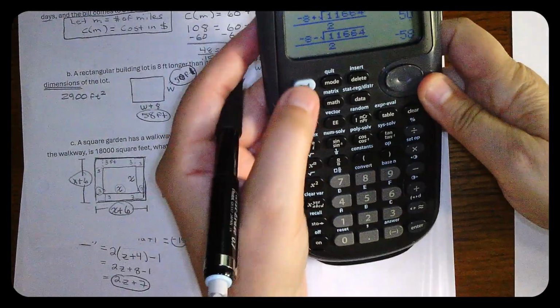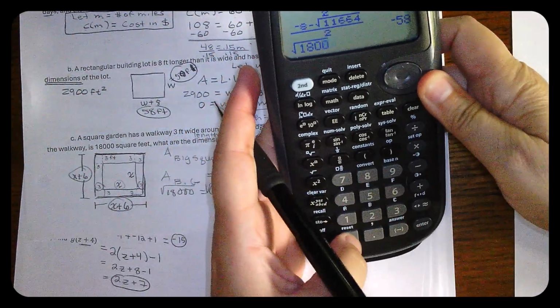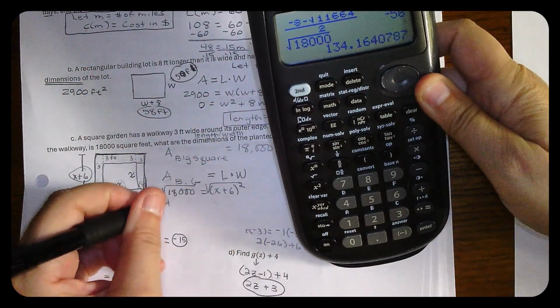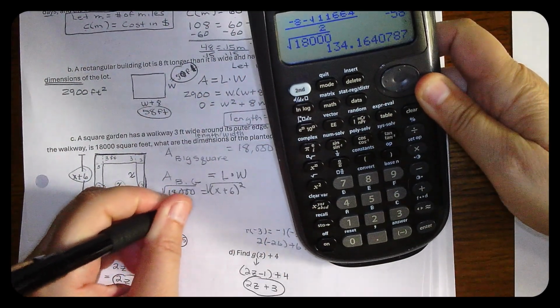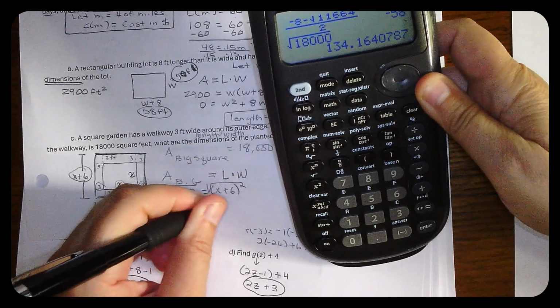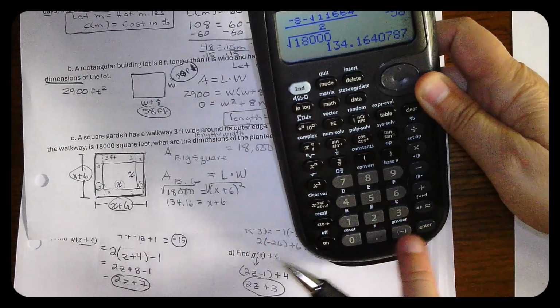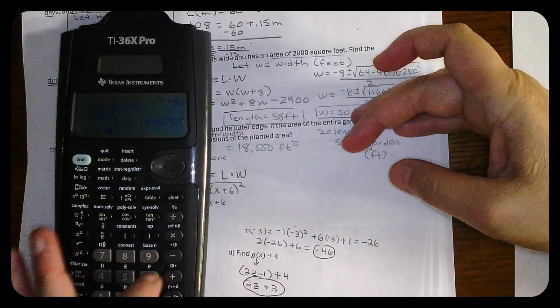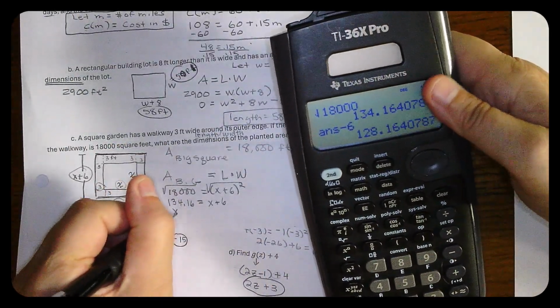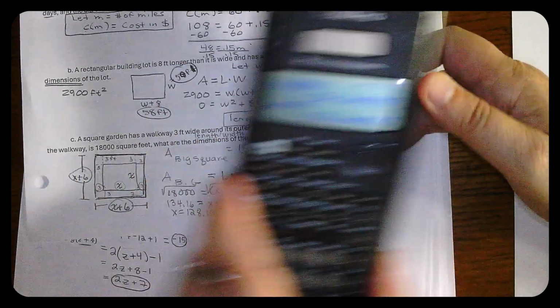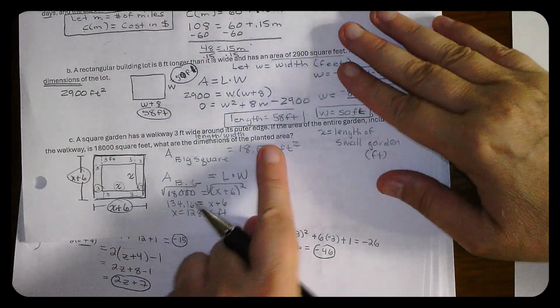And so the square root of 18,000 is a decimal, 134.16 equals x plus 6. Now, it really should be plus or minus, but because I know x is positive, I'm not going to do that. And then I'm going to subtract 6. And so x is equal to 128.16 feet.